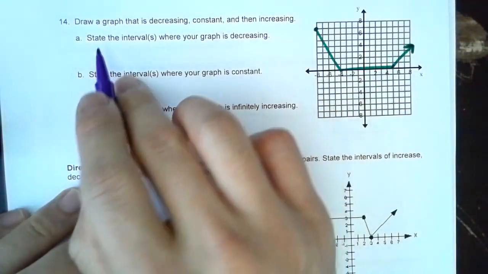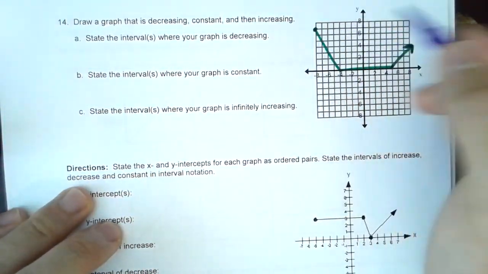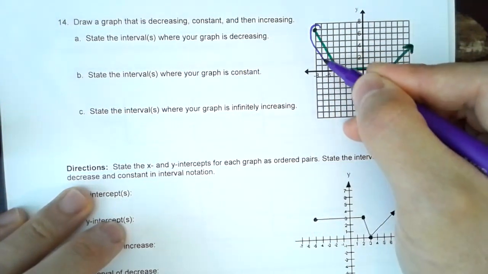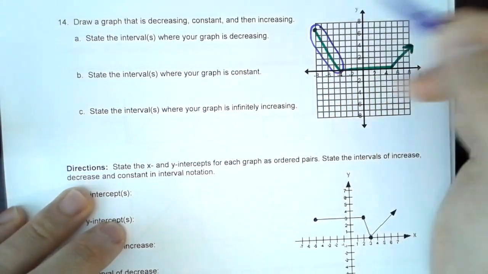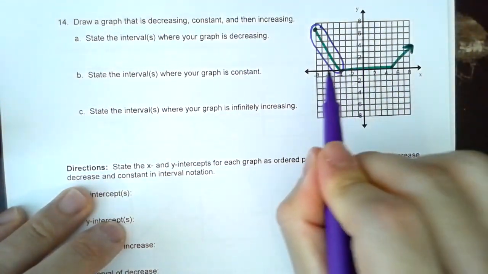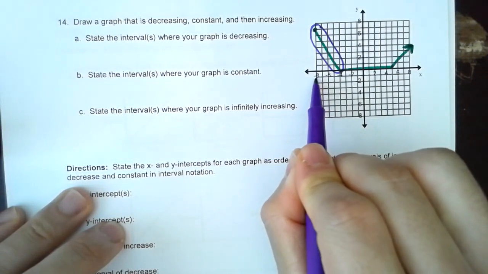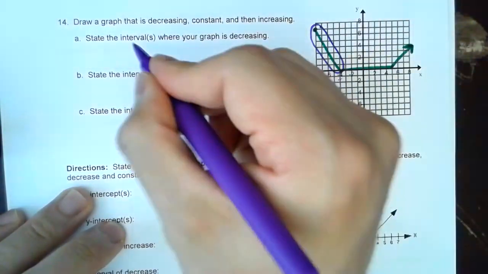Okay, so state the interval where it is decreasing. So this is the portion that's decreasing in my graph, and this is my example, but we know that it's decreasing from -8, the x value of -8 to -4.